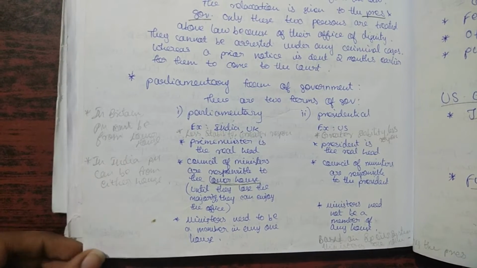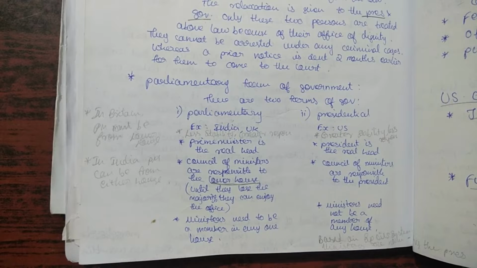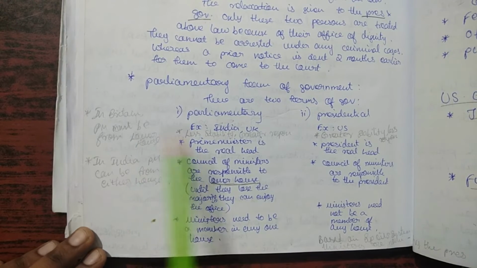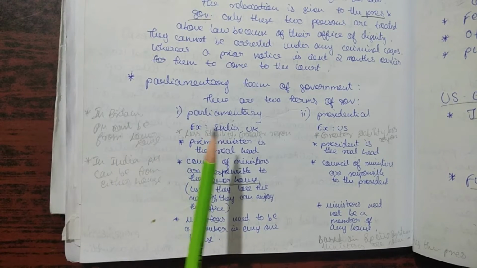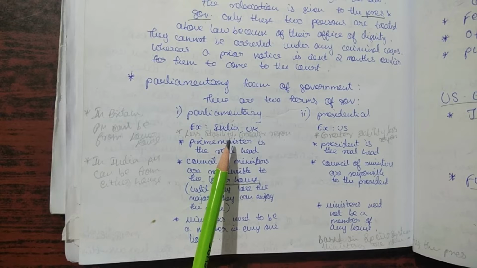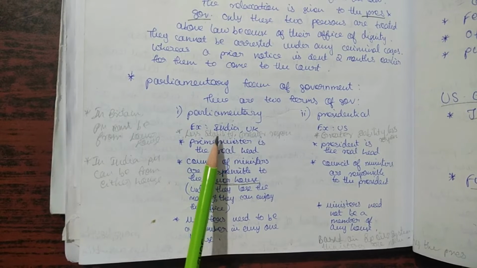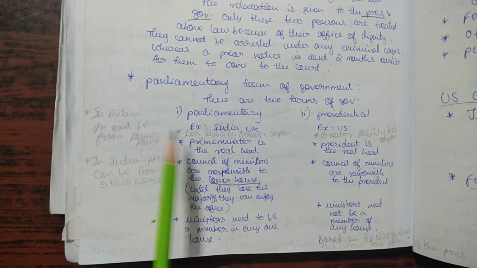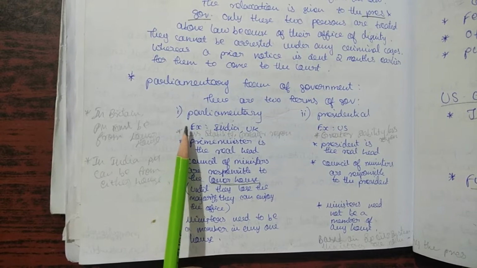Okay, and one more difference between Britain's parliamentary form of government and the Indian one. In Britain, the PM must be from the lower house. In India, the PM can either be from Lok Sabha or Rajya Sabha. So in Britain the Prime Minister has to be from the lower house, but in India the Prime Minister can be from any house, either of the houses.